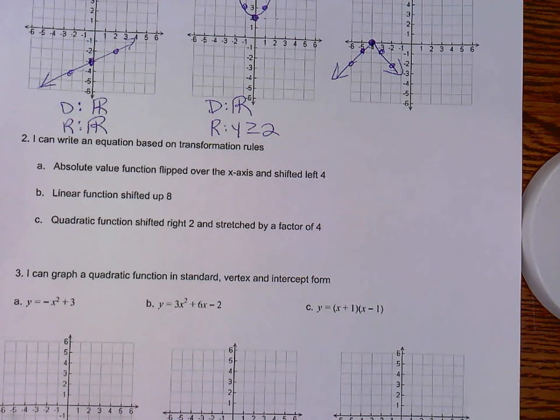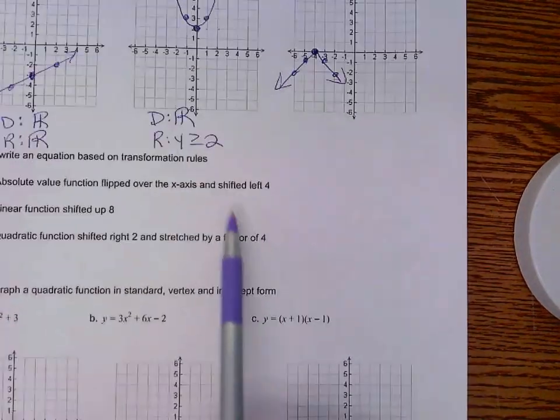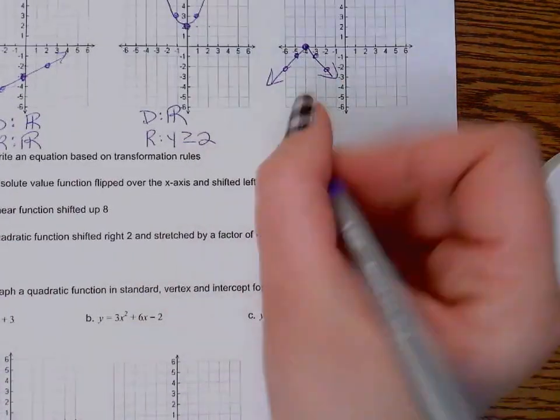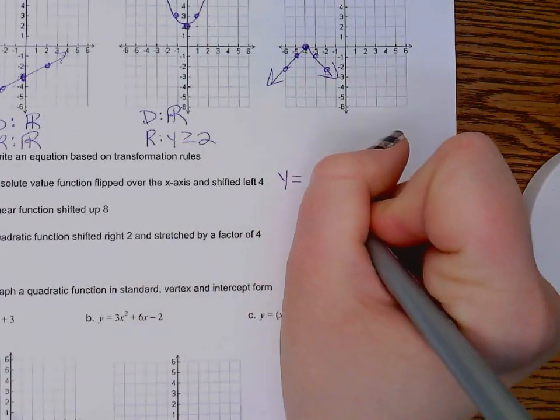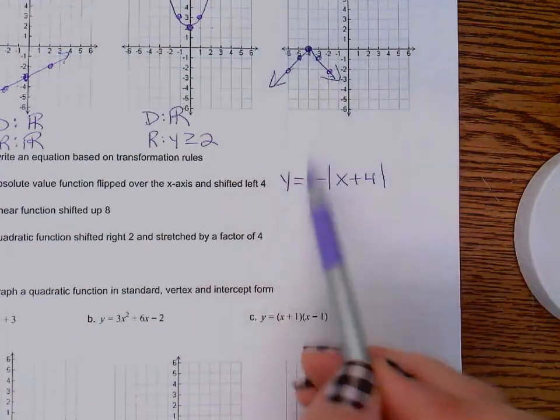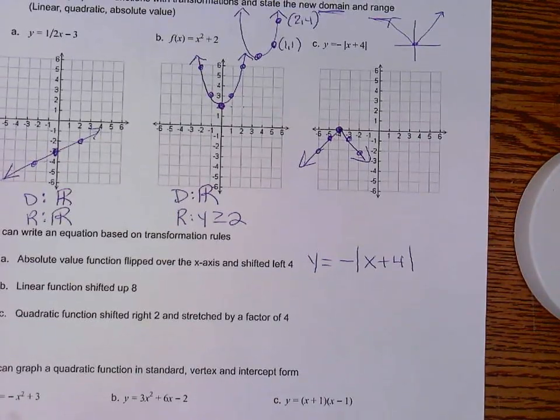So absolute value function that's been flipped over the x-axis, so it's upside down just like this one was. Shifted left 4. Oh man, is this that same function? I didn't do that on purpose. Absolute value, it's been flipped over the x-axis and shifted left 4. So it should be the exact same as that one up there. Did you get the same thing?